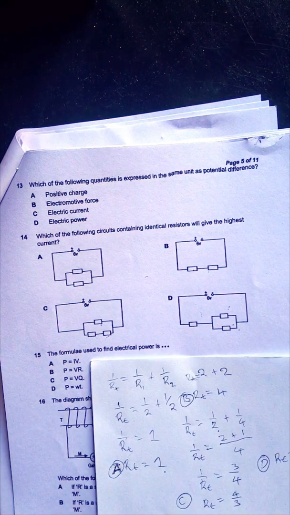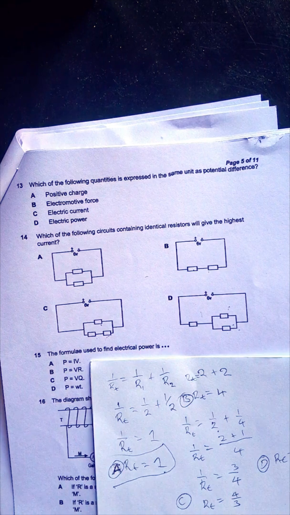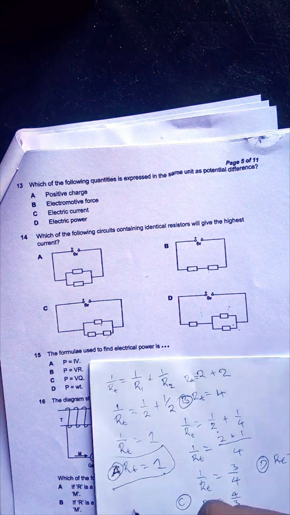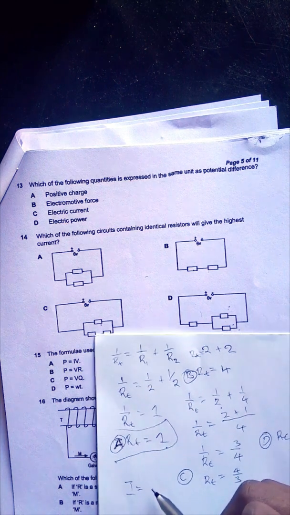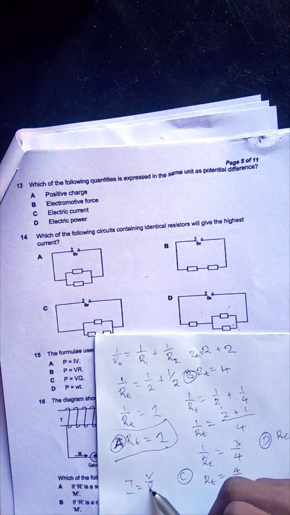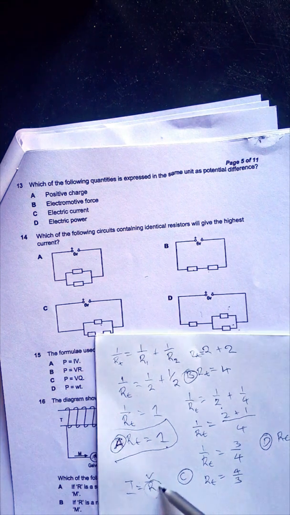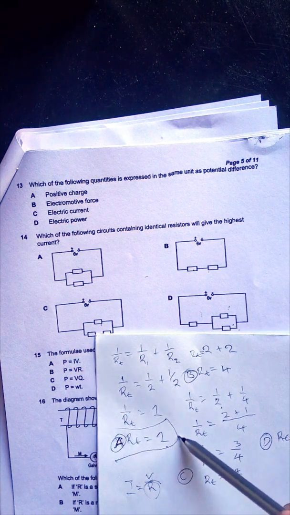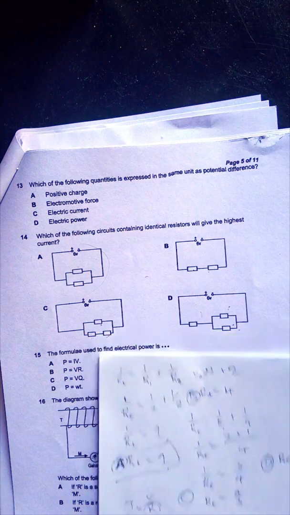So therefore, the one with the lowest amount of resistance is A. So A has got the lowest amount of resistance, and just as we had said, current is evaluated by the expression voltage over resistance. So for us to have the highest amount of current, we need the lowest amount of resistance. So therefore, our answer for question 14 is A, which has the lowest amount of resistance.